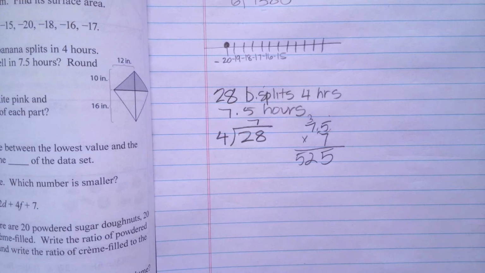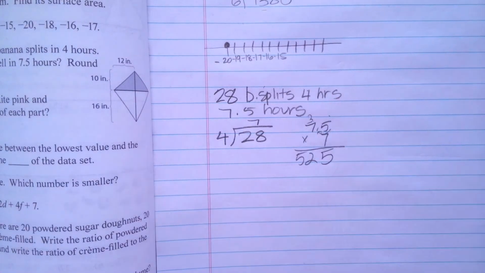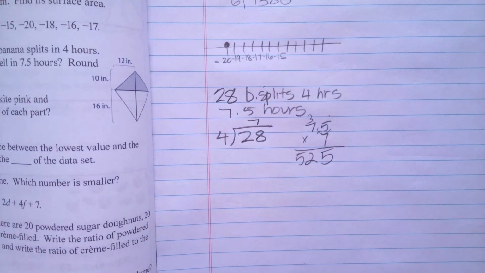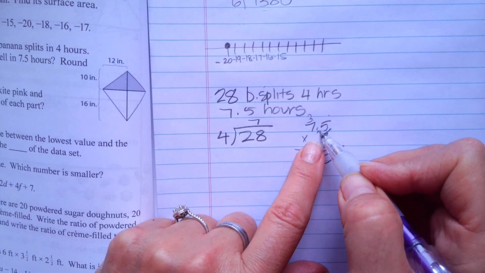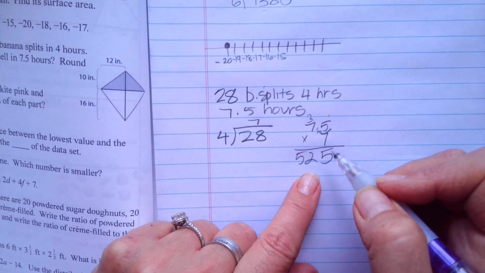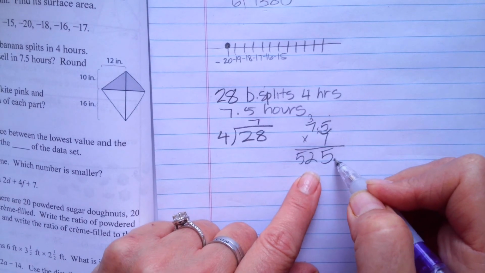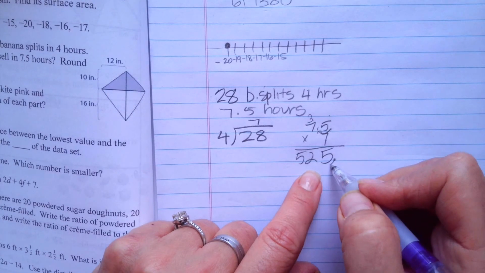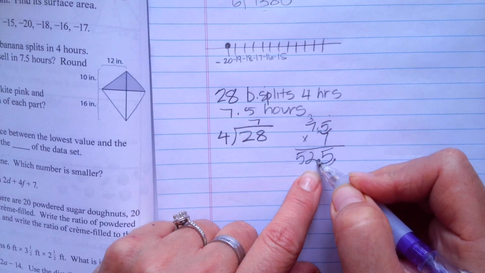So how many spaces does this go in? 1. Yeah. So you make an imaginary decimal here, and you make it go in one time right here.